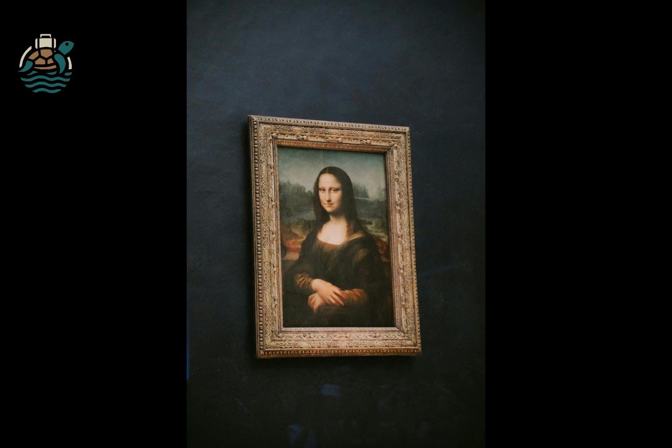The Mona Lisa, also known as La Gioconda, was painted by Leonardo da Vinci between 1503 and 1519, during the Italian Renaissance. This masterpiece is an oil painting on a poplar wood panel, measuring 77 centimeters high by 53 centimeters wide. Although it may seem small compared to other works in the museum, its impact is immense.